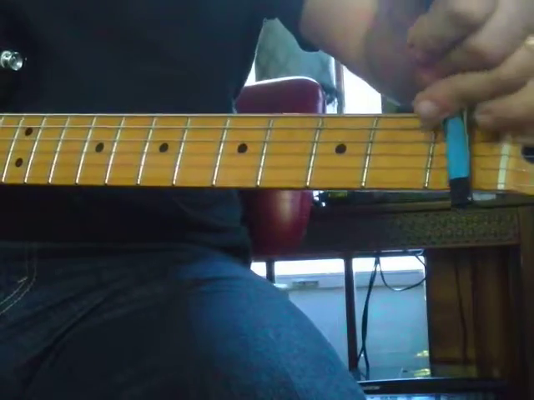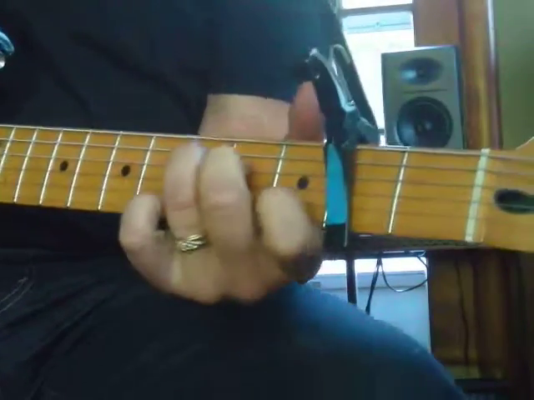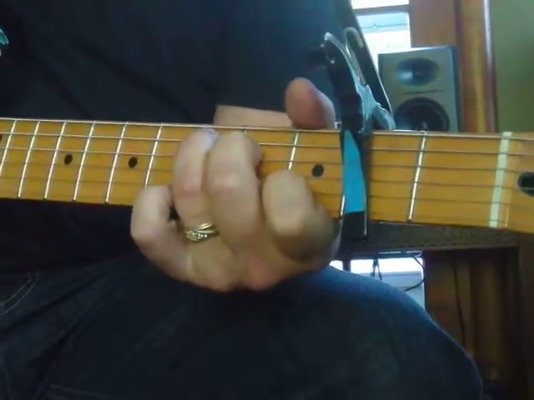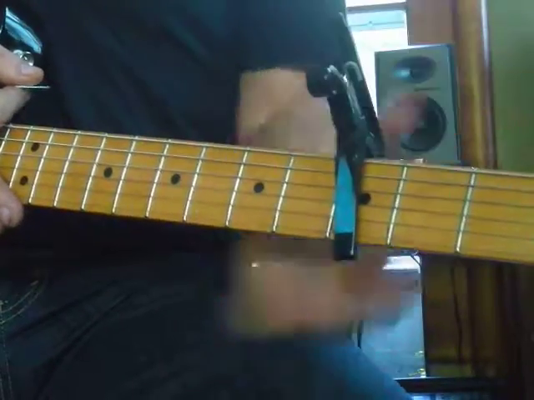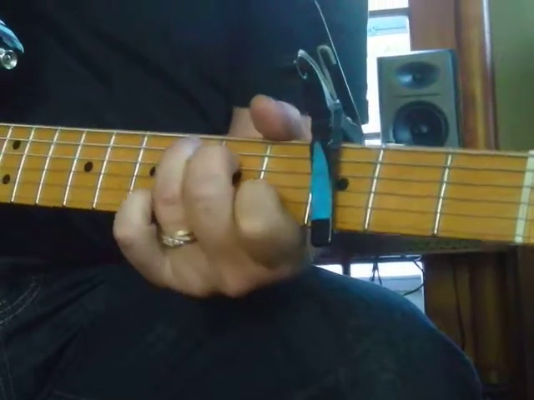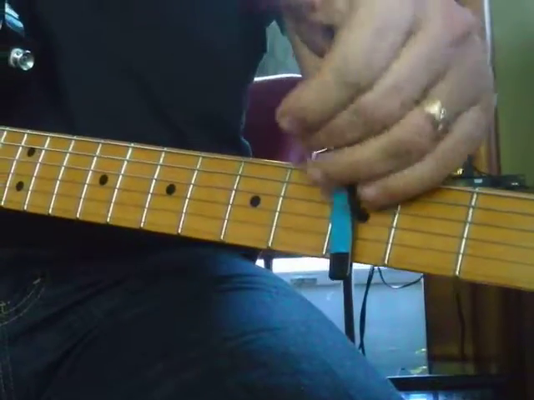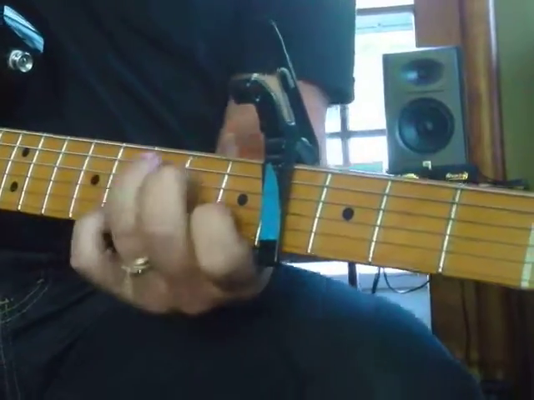Or let's say it's D. We're going to go up to the second fret, make our C chord shape. Now we have a D chord. One more fret gives us a D sharp. There's all kinds of sharps in there. And one more fret gives us an E.